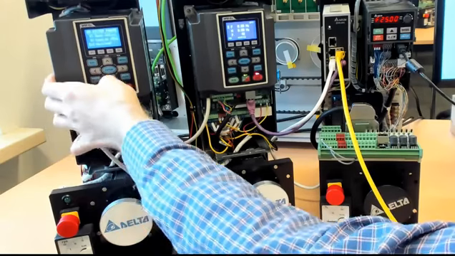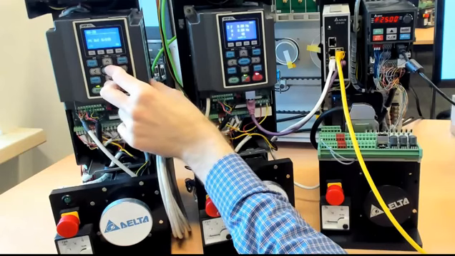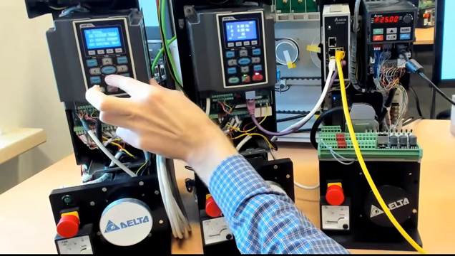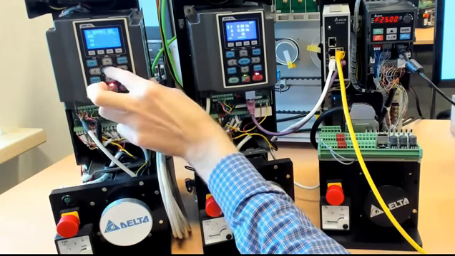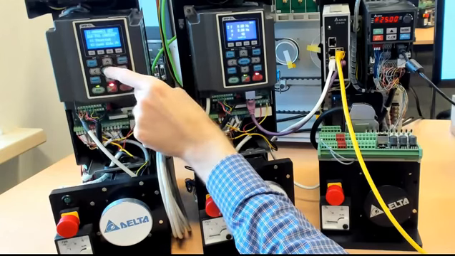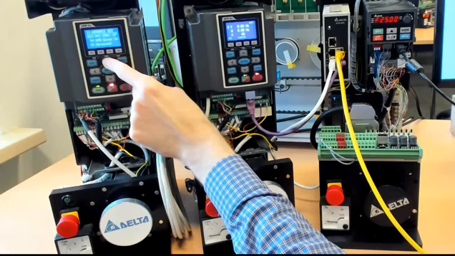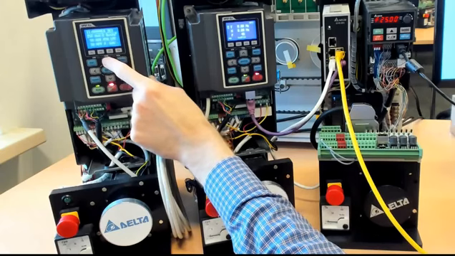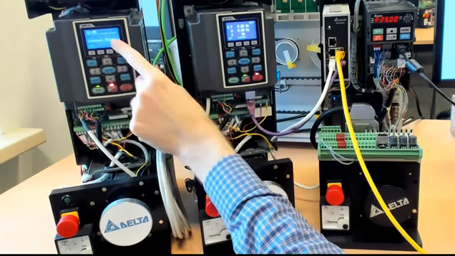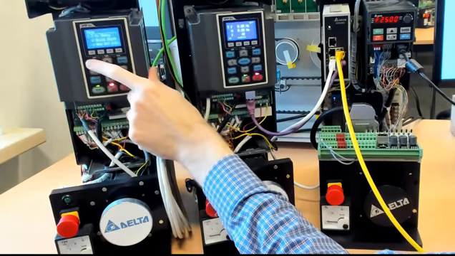You need to tell the drive which should be the source for the control, so you need to set parameter 0-20 to 5, PG reference. And finally, you need to tell it the source of positioning. Then you have 11-40, I think, source of positioning, and you need to tell the drive that it's coming from an external pulse.